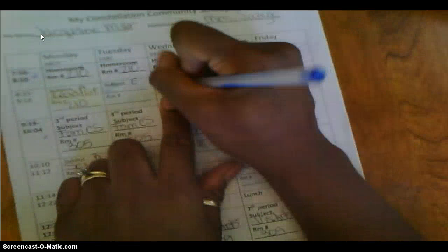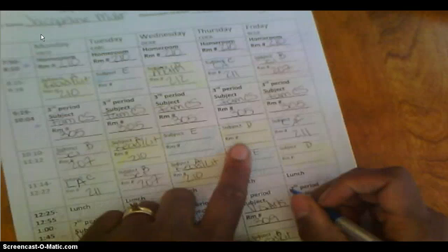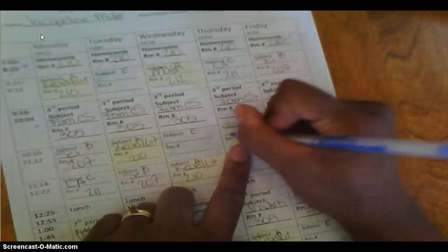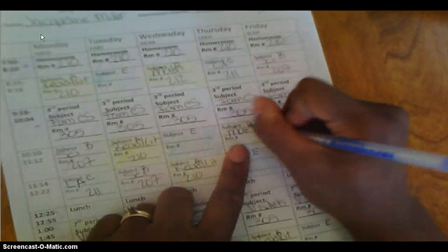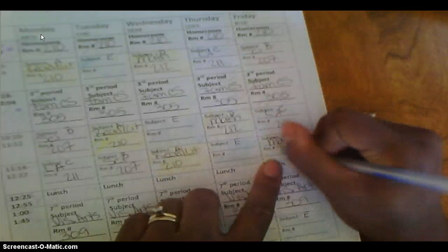On Wednesday, we're going to start the day with math with block D. Thursday, we have block D at 10:10. And on Friday, we have block D at 11:14. Go ahead and push pause if you need a little bit more time to finish filling in block D.